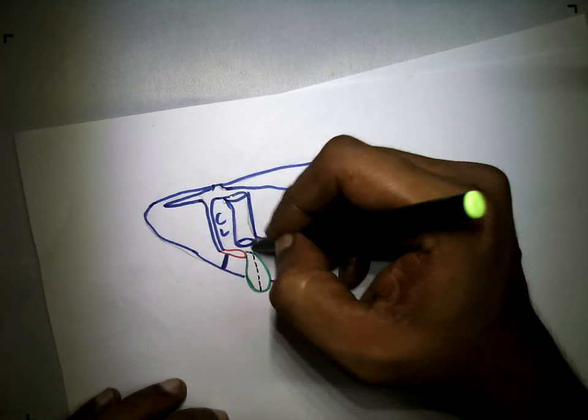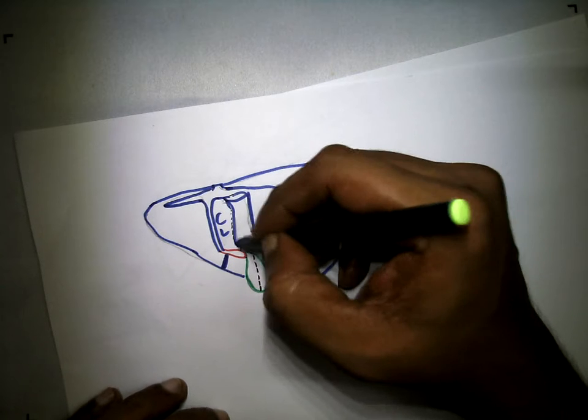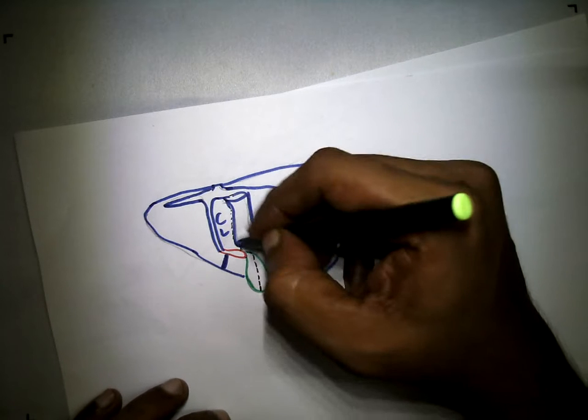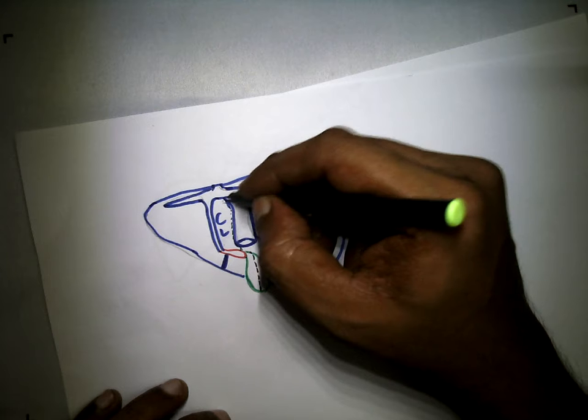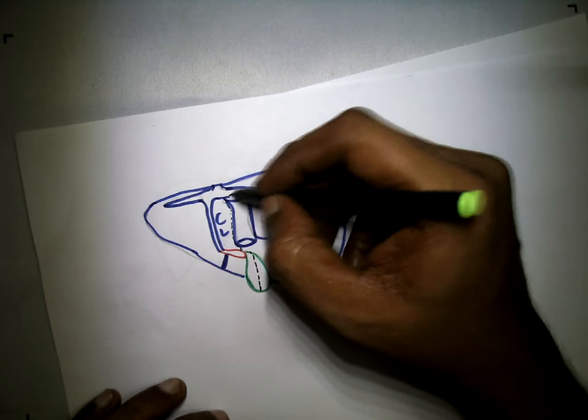as well as near the edge of the caudate lobe. Here we have the groove for the inferior vena cava.